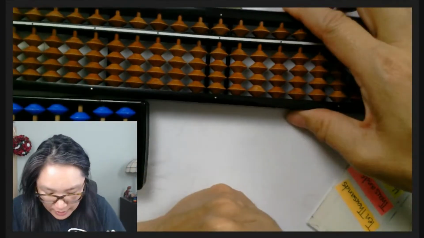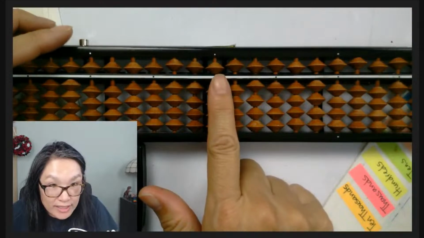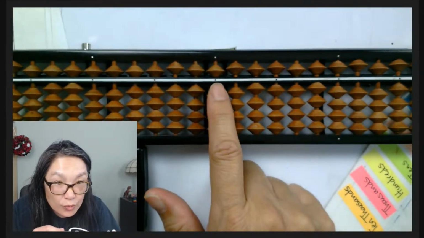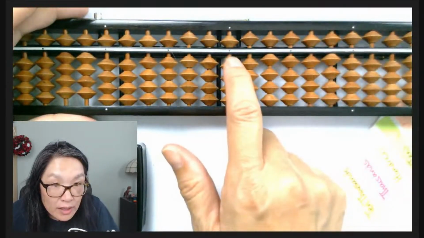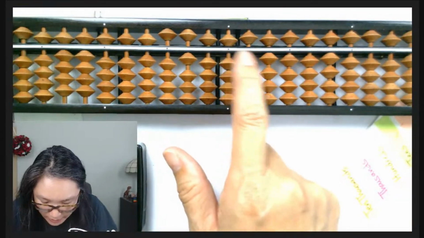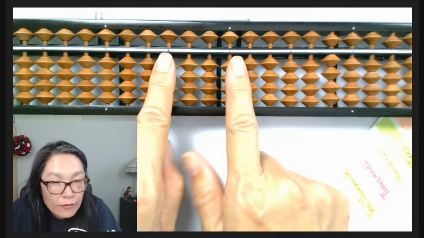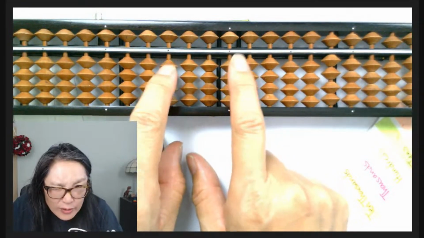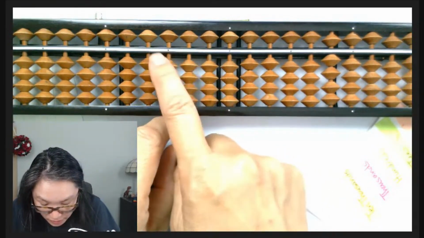If you notice that there's the black, and then if you notice every grouping has the indicator, and that would be a red. So there'll be a red here, and there'll be a red here. So if you notice, they'll be grouped of 4, 3. So your ones, your tens, your hundreds, your thousands.